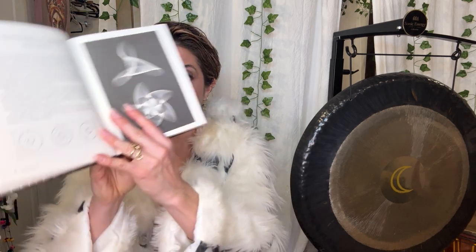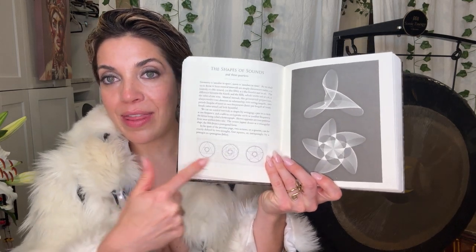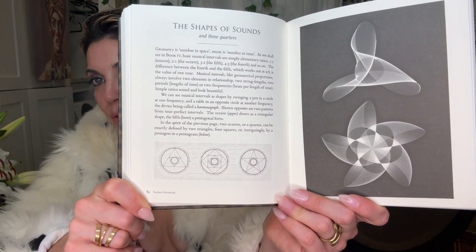In the spirit of the previous page, 2 octaves or quarters can be exactly defined by 2 triangles, 4 squares, or intriguingly by a pentagon in a pentagram. So this is the octave, that's the fifth, and then these are the pentagon and the pentagrams. Sexy stuff, yeah? Yeah, we're sexy.